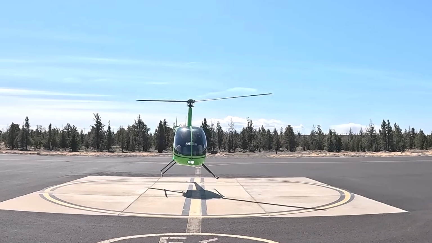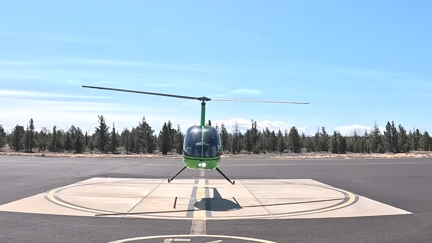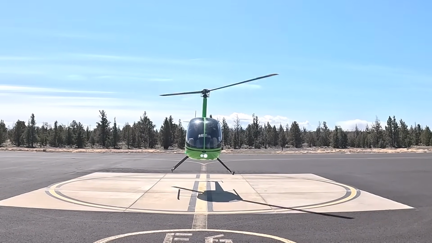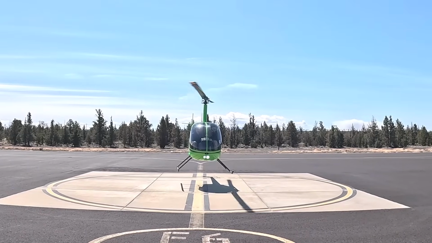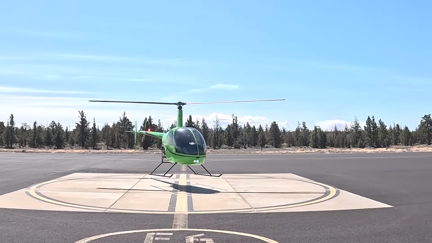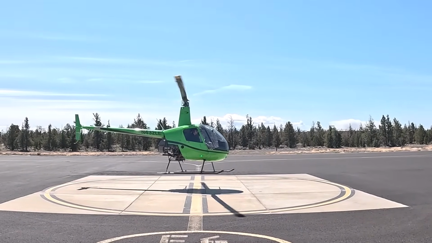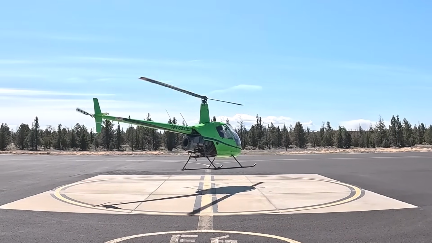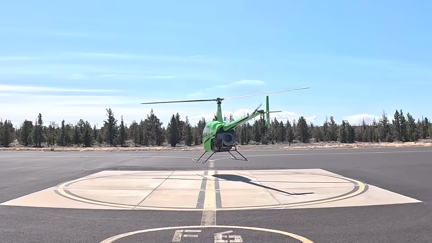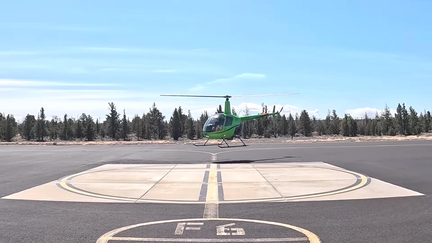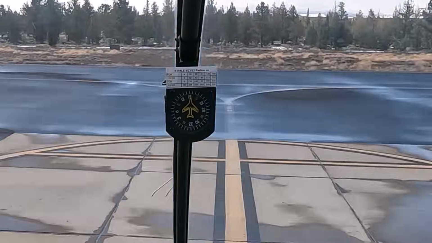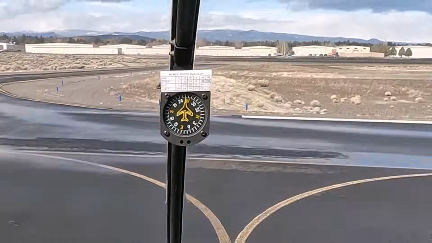You also need to demonstrate hover taxiing in all directions, forwards, sideways and backwards, and be able to perform a 360-degree hover turn both left and right, whilst maintaining a constant rate of turn and staying within 4 feet of the pivot point, or 2 feet for commercial, and being able to stop within 10 degrees of a specified heading.